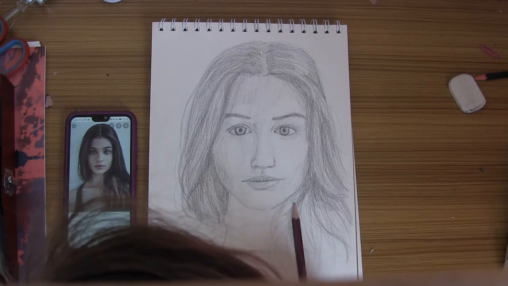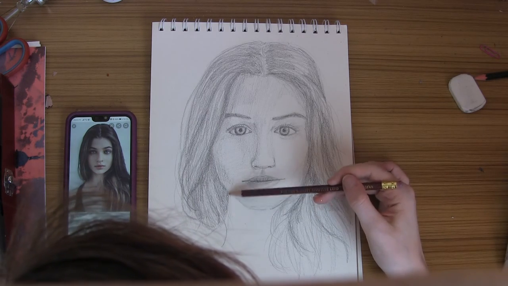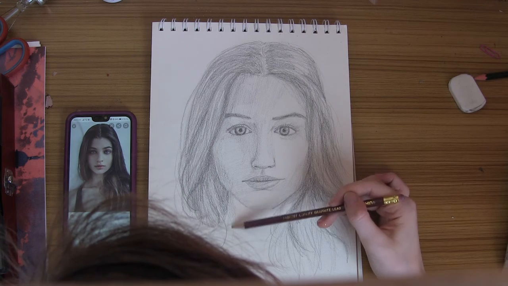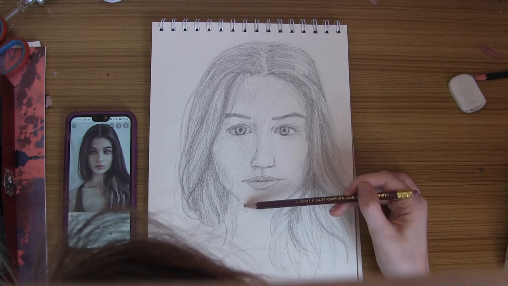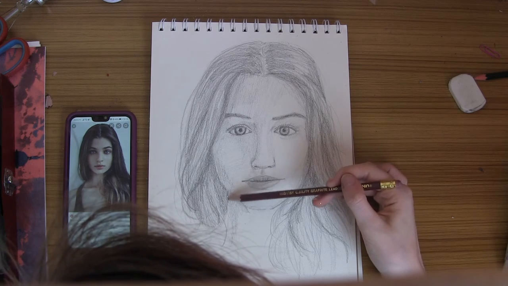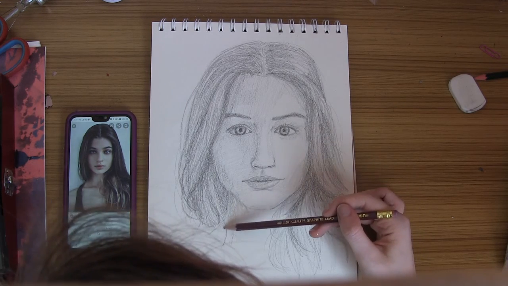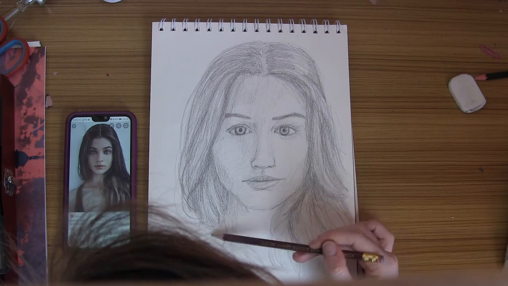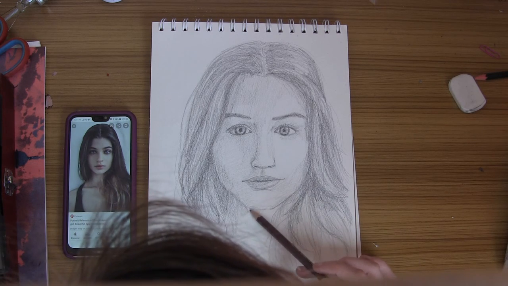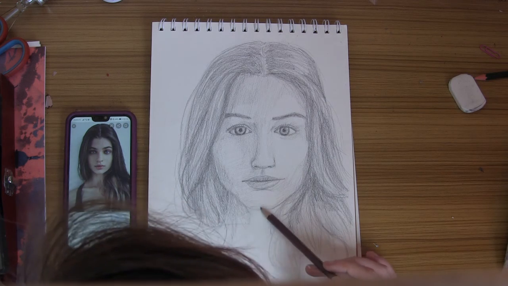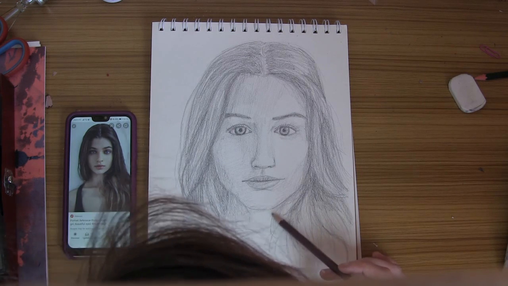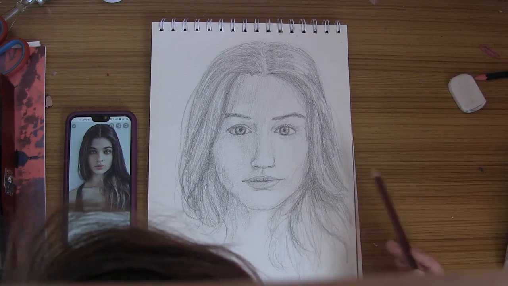And we didn't shade the neck, so we're going to do that briefly, here and a little bit under her chin and over here where her hair is covering it up.